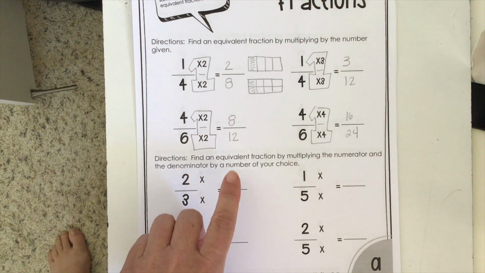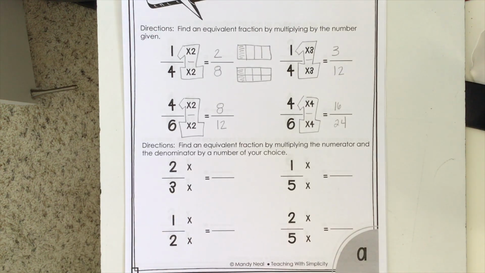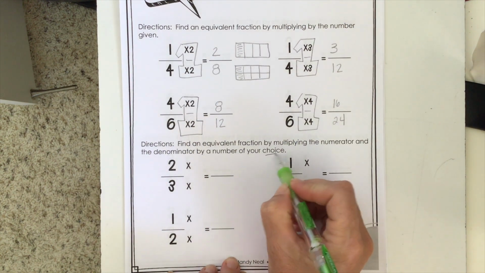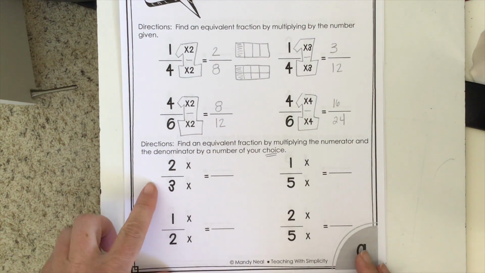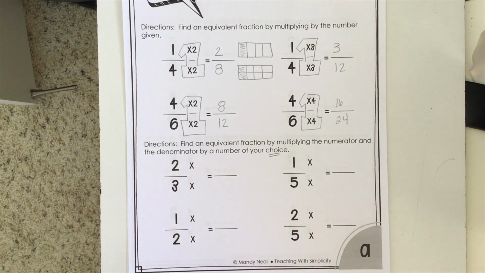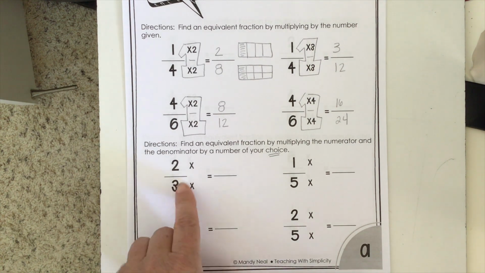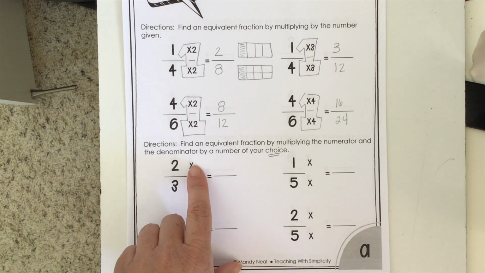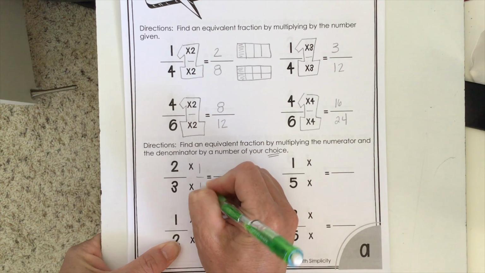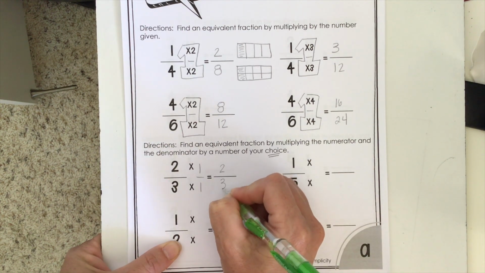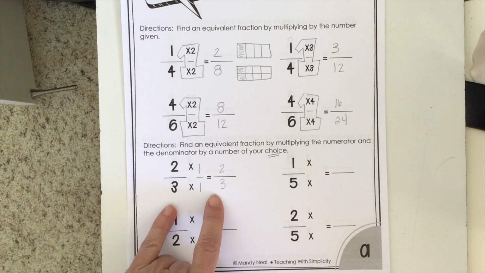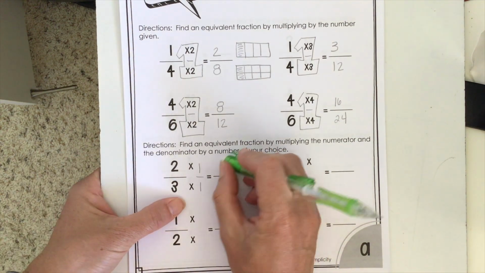The next part says, find an equivalent fraction by multiplying the numerator and the denominator by a number of your choice. You get to choose. The important thing is the numerator and the denominator have to be multiplied by the same number. Do not do 1. 1/1 is a whole, but it doesn't change your fraction. So if I multiplied this by 1/1, my answer would still be 2/3. That's not the equivalent fraction, that's the same fraction. That's not what we want to do, okay?